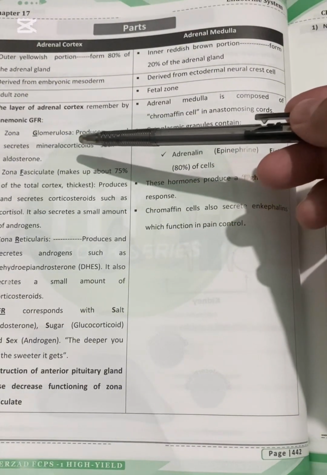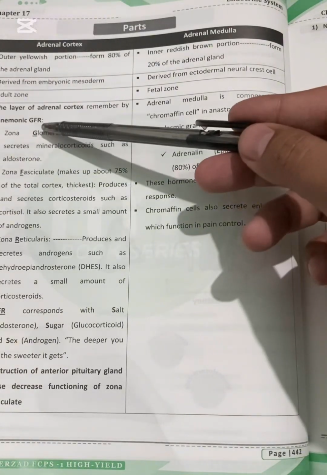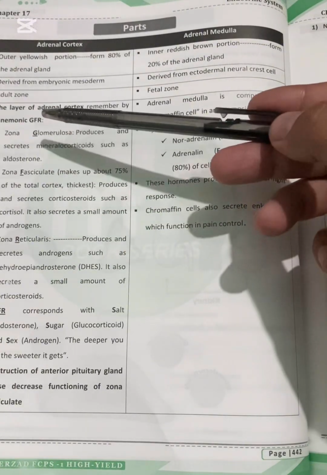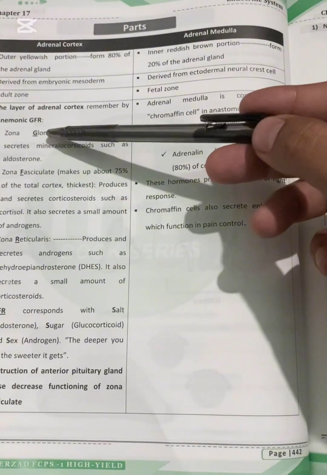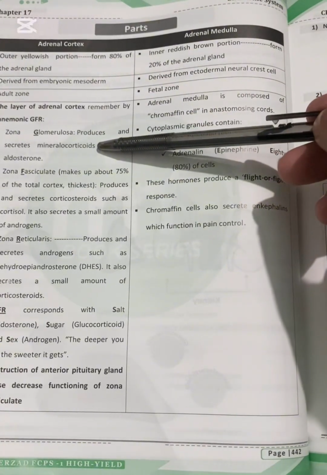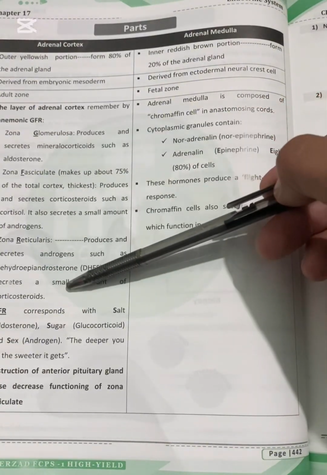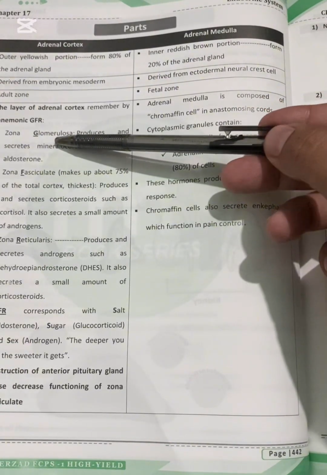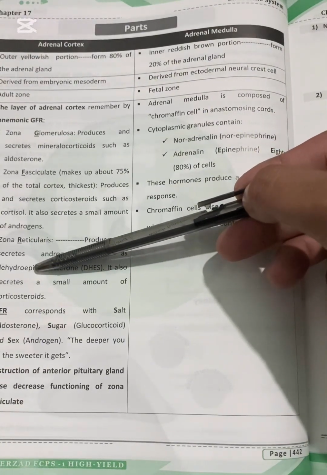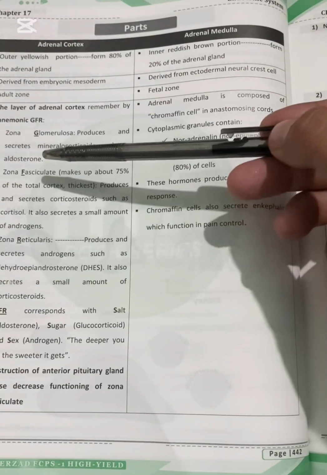Now coming to the layers of the adrenal cortex, I have given a mnemonic for easy understanding, and that is GFR. GFR means glomerulosa, the second is fasciculata, and the third is reticularis. Again, the division is important. The glomerulosa forms 15%, while the fasciculata forms 85%, and the reticularis forms 5 to 7%. So understanding this is also important.